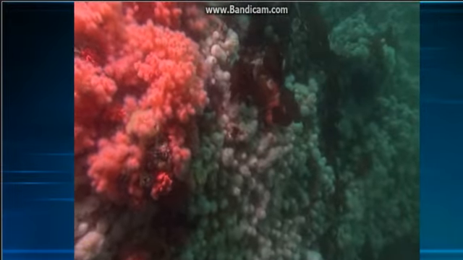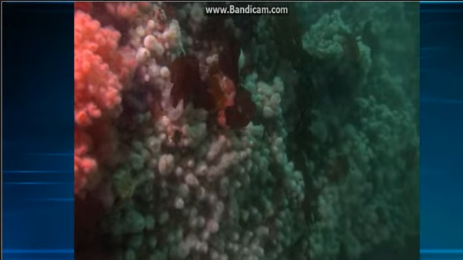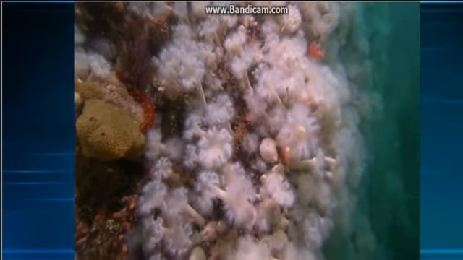Throngs of carnivorous anemones crowd the underwater cliffs. Get too close, and there's no escaping.